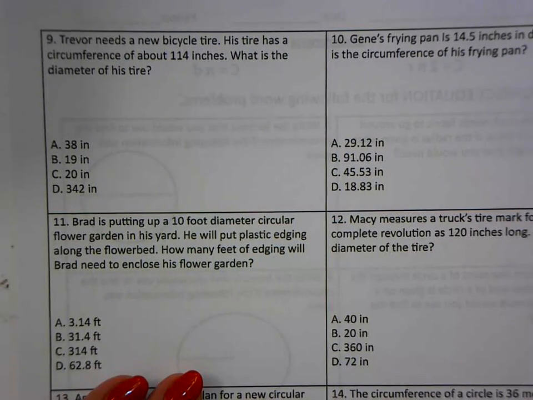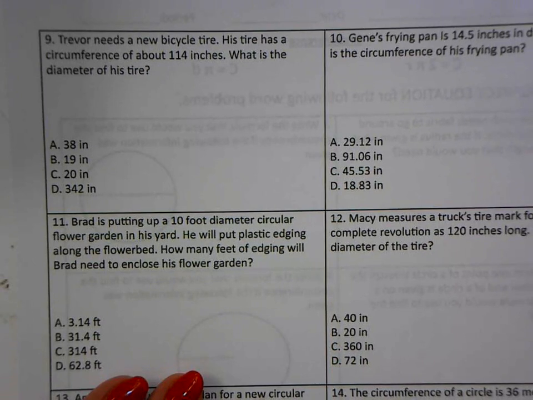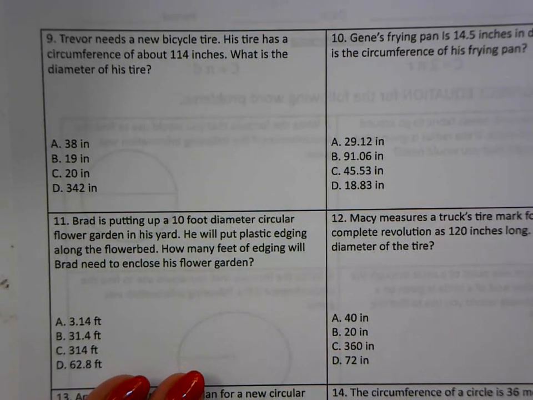So this back part, let's read the first question. Trevor needs a new bicycle tire. His tire has a circumference of about 114 inches. What is the diameter of his tire?